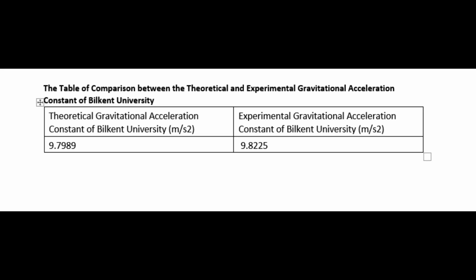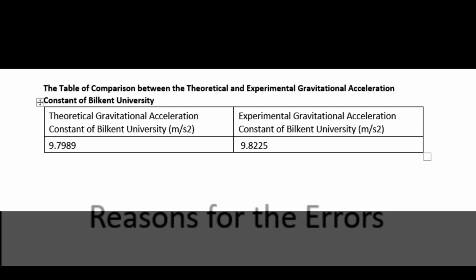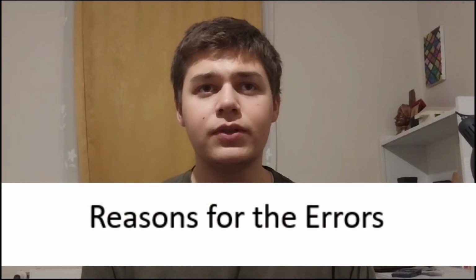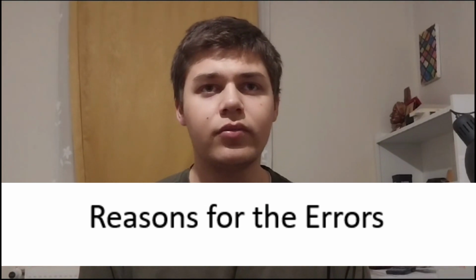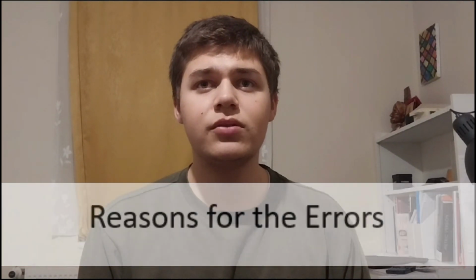Finally, I calculated the average of the 8 gravitational acceleration constants as 9.8225 meters per second squared, which is higher than the theoretical gravitational acceleration constant. In my experiment, the causes of the difference between the theoretical gravitational constant on Earth at Bilkent University and the experimental gravitational constant were found to be a small amount of air friction acting on the object during the free falls, low precision of the measurement equipment, and researcher-based errors during the measurements, such as not being able to stop the stopwatch at the exact time of the impact of the ball with the ground during the experiment.